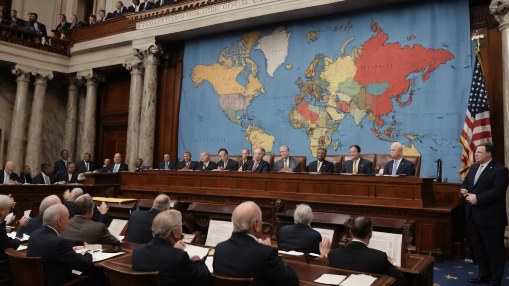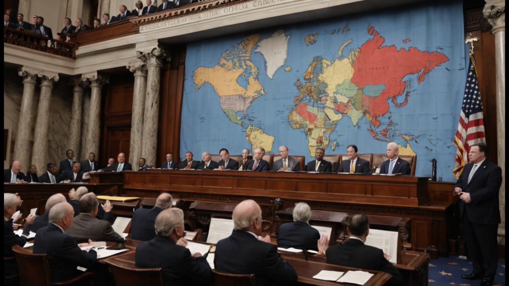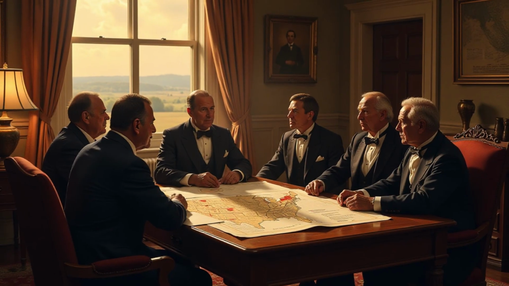Southerners feared this shift in power and demanded protections for slavery in the new territories. To resolve the crisis, Congress crafted a complex package of laws known as the Compromise of 1850. The compromise had 5 main parts. California would be admitted as a free state, tipping the balance in favor of the North.